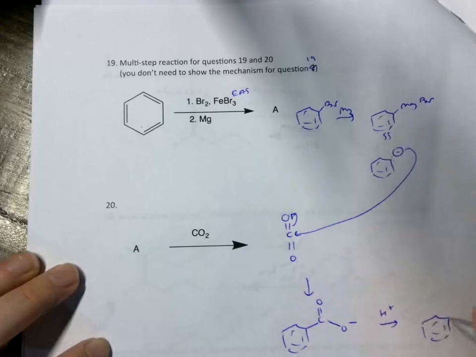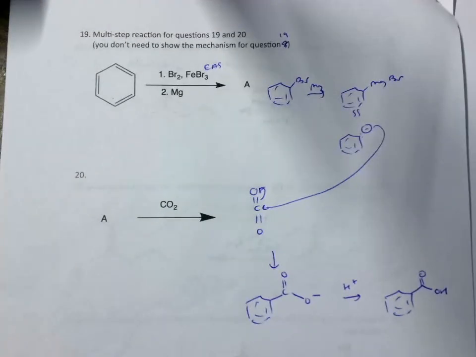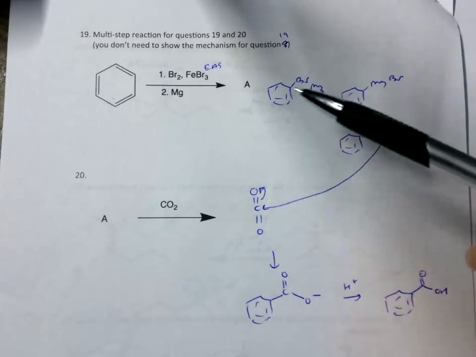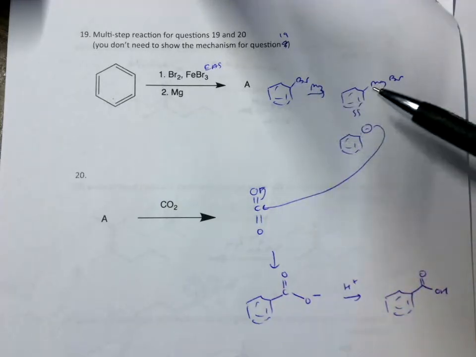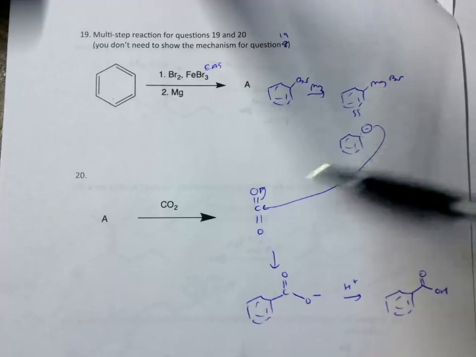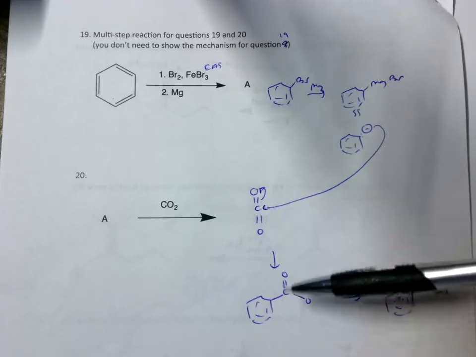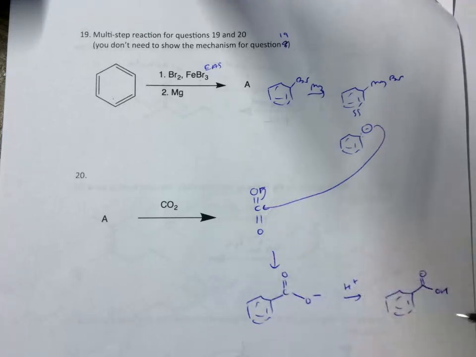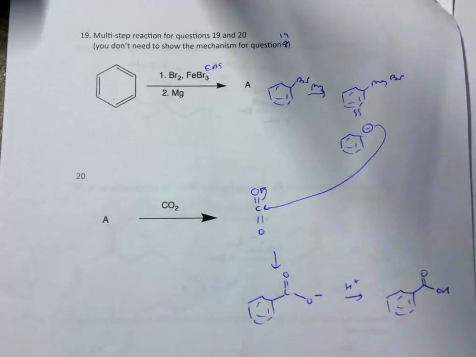But if you add acid to do a proper workup, you will get this benzoic acid, which you saw happen in your lab. You might have had bromobenzene with magnesium to get your Grignard reagent, and then you poured your Grignard reagent over dry ice. You had a reaction, added acid, so that a little white precipitate would come out, because this is not soluble in water, I believe. So I think that's what you did for your lab. So that is one way that you can make a carboxylic acid.